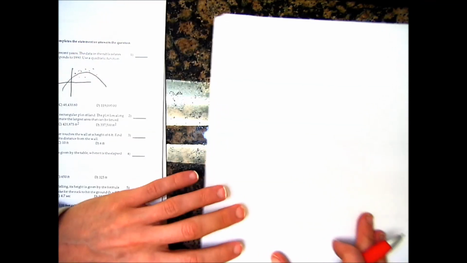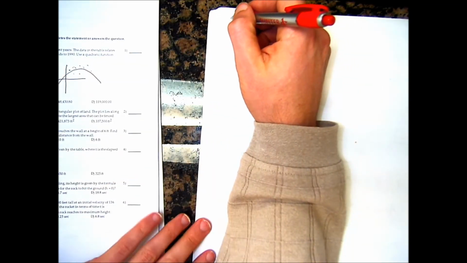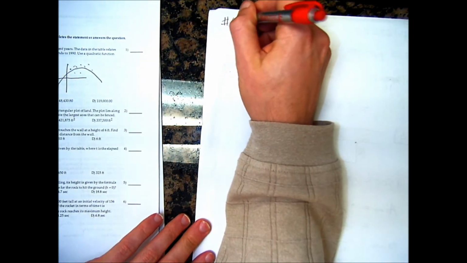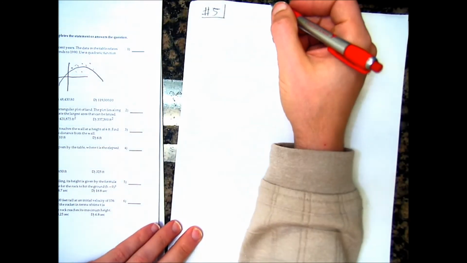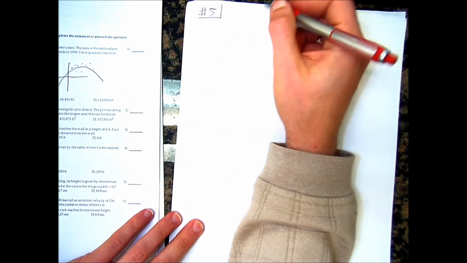Another question, application of quadratic functions is projectile motion or a falling object of some sort. So like in number 5, I have a rock that is falling from a tower that's 352 feet high.